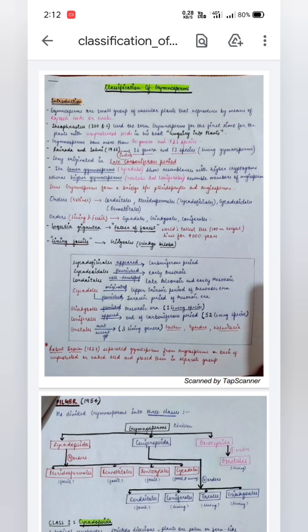The lower gymnosperms, that is Cycadales, show resemblances with higher cryptogams, whereas the higher gymnosperms, that is Gnetales and Coniferales, resemble members of Angiosperms. Thus, gymnosperms form a bridge between pteridophytes and Angiosperms. The orders that are extinct are Cordaitales, Pteridospermales, also known as Cycadofilicales, and Cycadeoidales, also called Bennettitales. Orders that have living and fossil genera are Cycadales, Ginkgoales, and Coniferales.